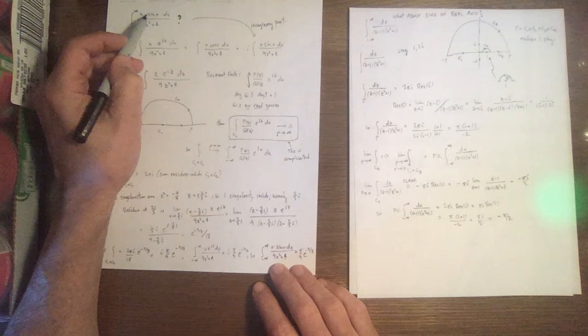So this value is the value of this integral. Now we think of rho getting bigger and bigger, but we also want to think of the radius of this tiny little semicircle getting smaller and smaller. This is a semicircle of radius r. So I want rho to go to infinity, but I want r to go to 0, so I have to worry about both of those.